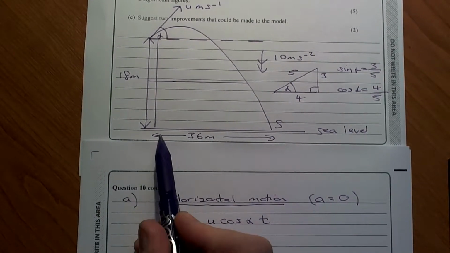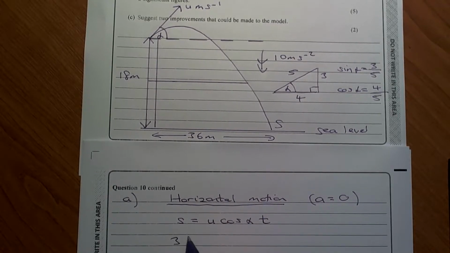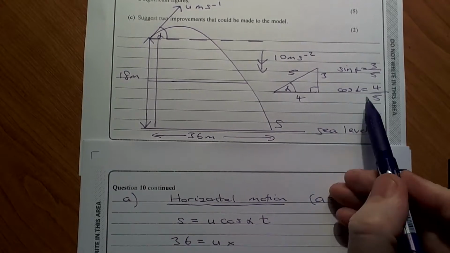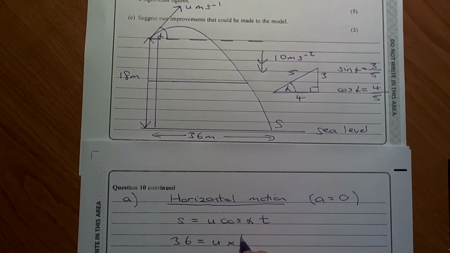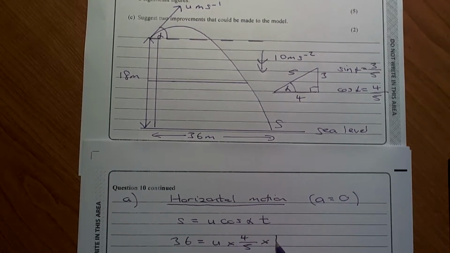So what is the distance that we travel? We travel 36 meters, so we get 36 equals u times our cos alpha, which is 4/5, times t. How long does it take us to do that? We haven't worked that out yet. We've got our t, so we've just got an equation. We can rearrange this to get t in terms of u.